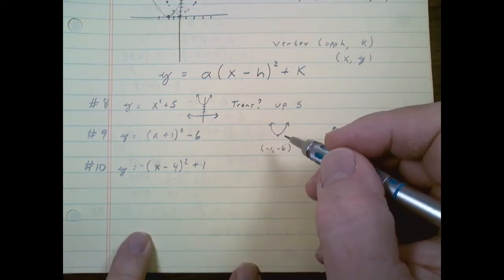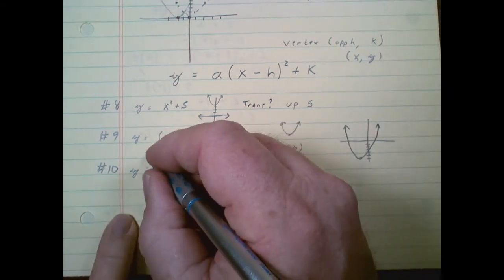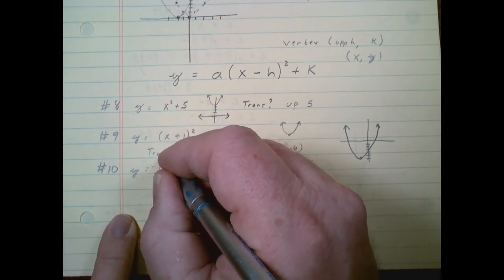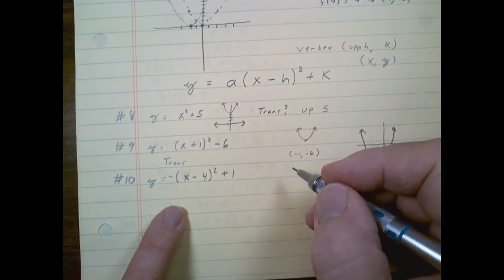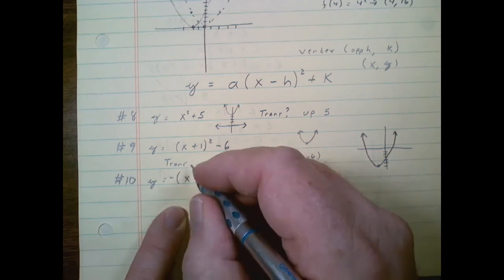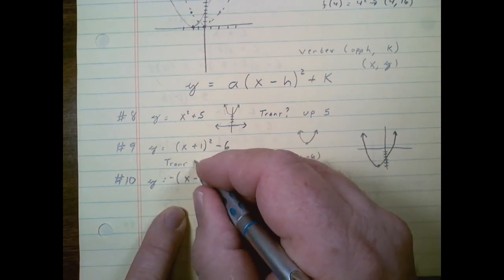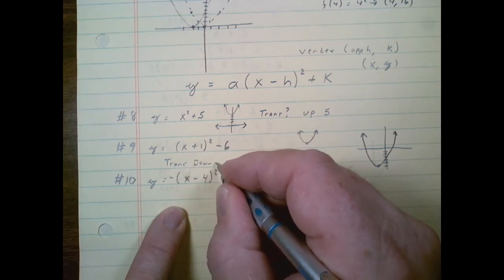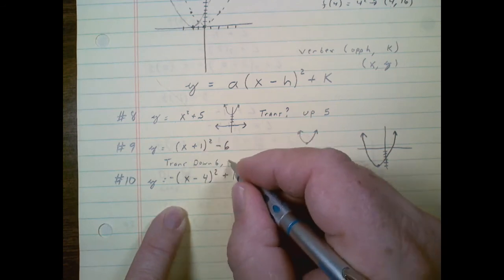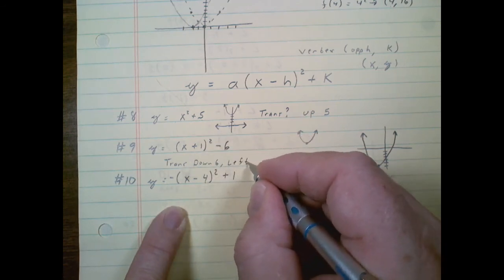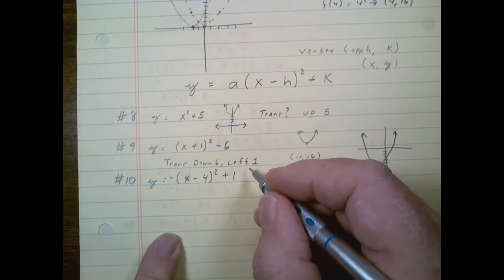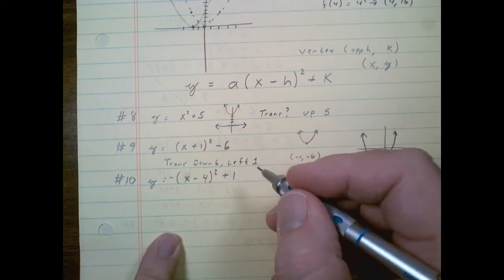Oh, what was the transformation? I forgot to put that. So that's one thing we want, the transformation. So that was down 6. And left 1. By the way, you could say left 1, down 6 first. It doesn't matter.